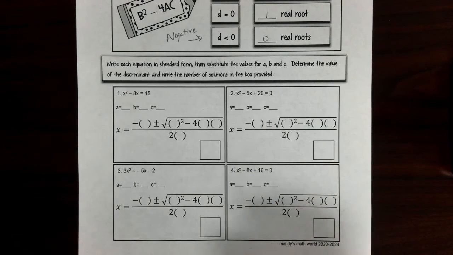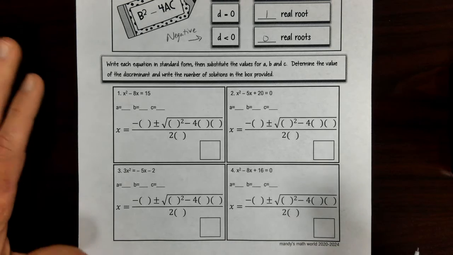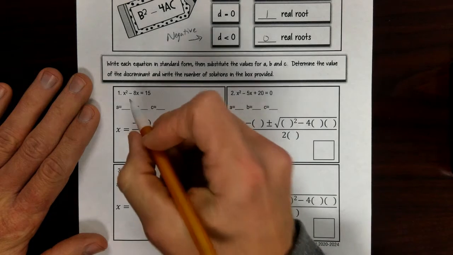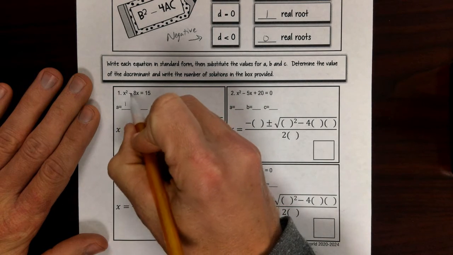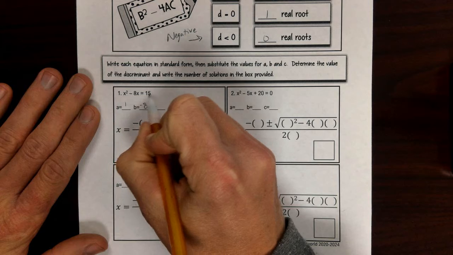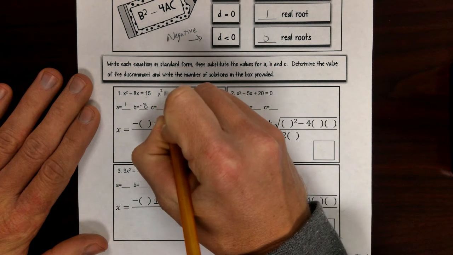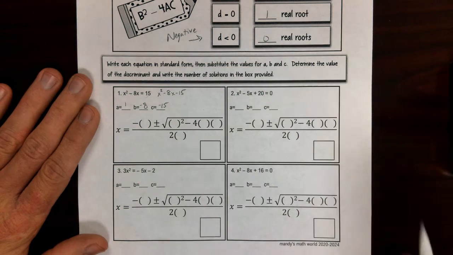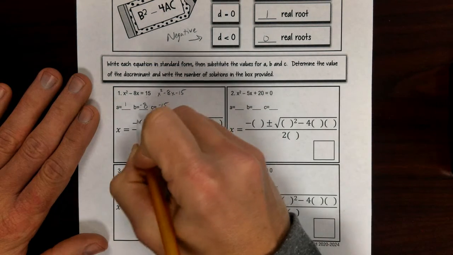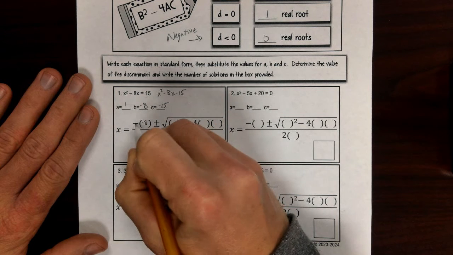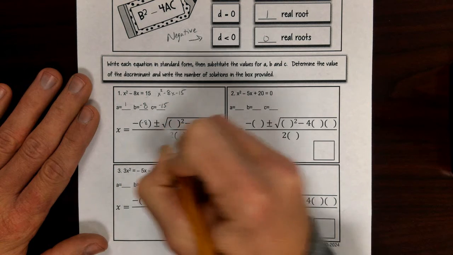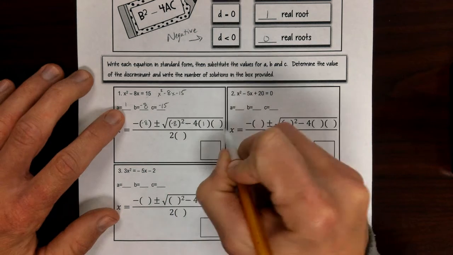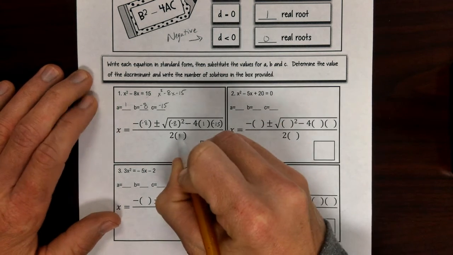Alright, so here we go. It says write each equation in standard form, substitute a, b, and c, and then find the value of the discriminant. So we got a in this case, 1, negative 8, and we need to move this 15 to the other side. So in standard form, this would be x squared minus 8x minus 15. So c is negative 15. Now I'm going to plug in negative 8, so negative b plus or minus the square root of b squared, negative 8 squared, minus 4 times a times c over 2 times a.